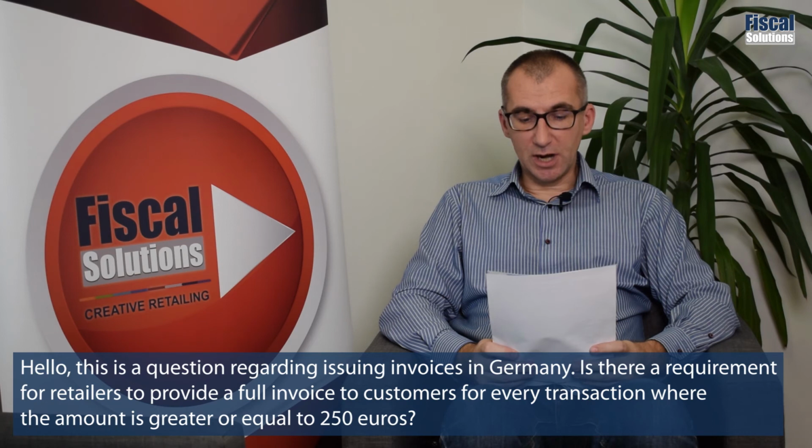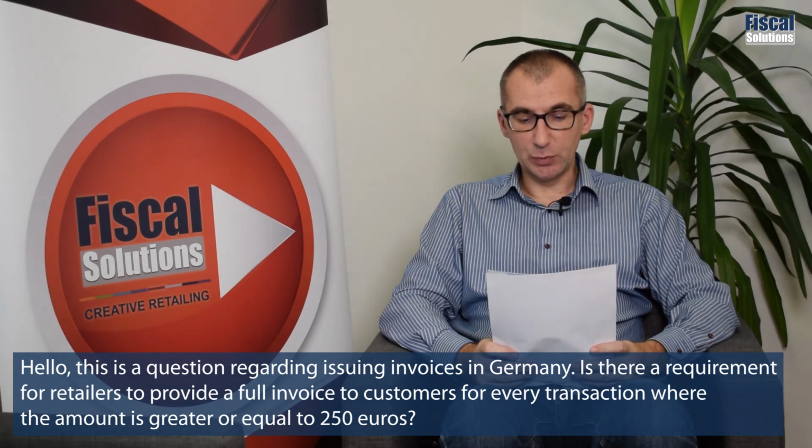This is a question regarding issuing invoices in Germany. Is there a requirement for retailers to provide a full invoice to customers for every transaction where the amount is greater than or equal to 250 euros? Invoices with a maximum total amount of 250 euros are considered small amount invoices. This type of invoice doesn't need to have all the mandatory information as the regular invoice. An invoice with a total amount above 250 euros must have all the information defined by the law.